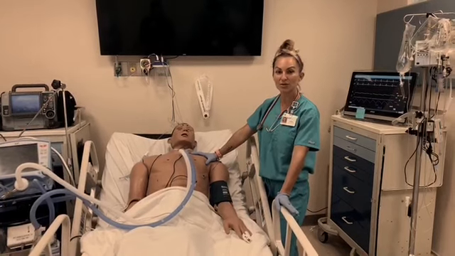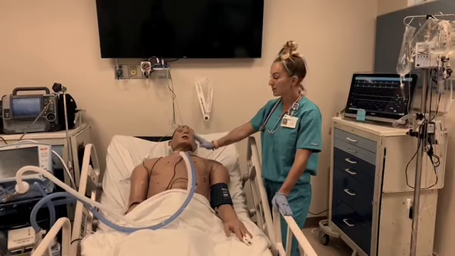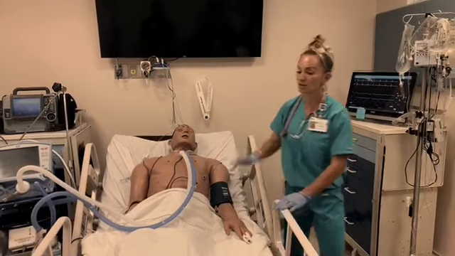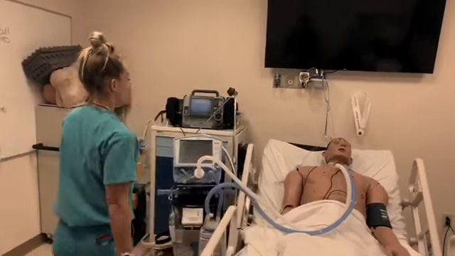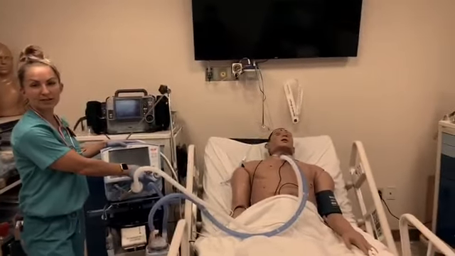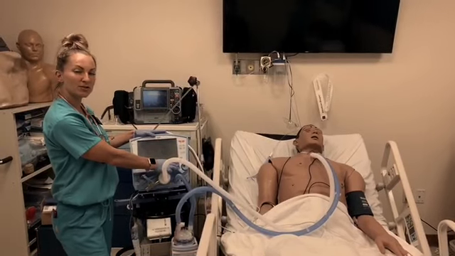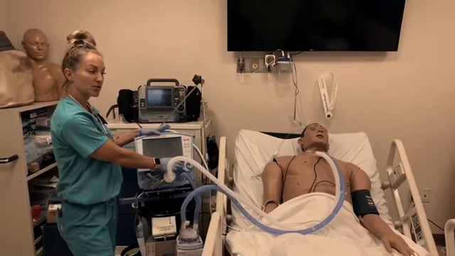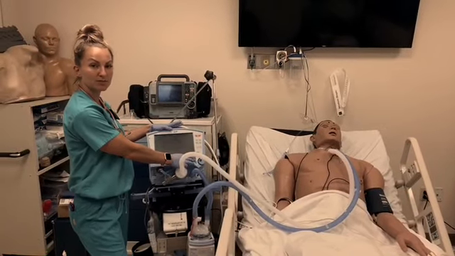How do we go about suctioning the patient? Well, first and foremost, you want to hyperoxygenate the patient. With the ventilator intact, you're going to walk over to the vent, push the button on the lower right-hand corner that says suction. What this is going to do is provide the patient with 100% oxygenation. This is going to hyperoxygenate your patient in preparation for suctioning your patient.